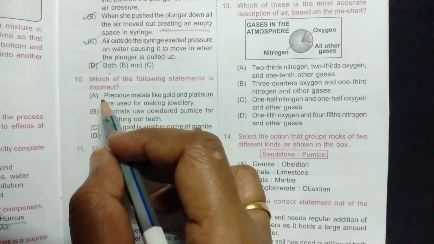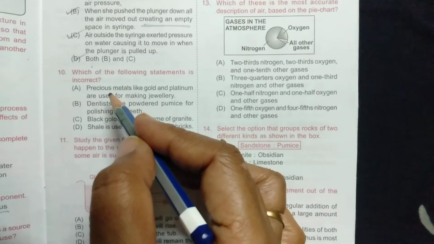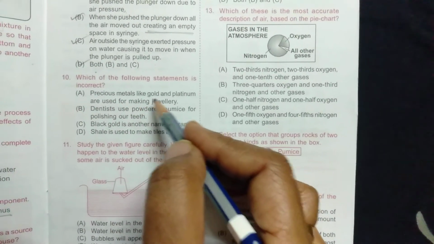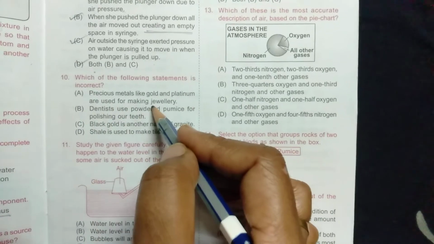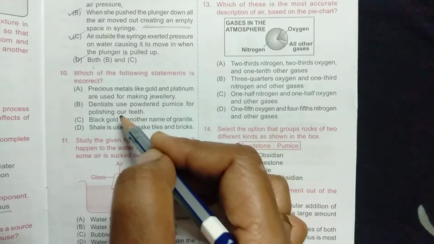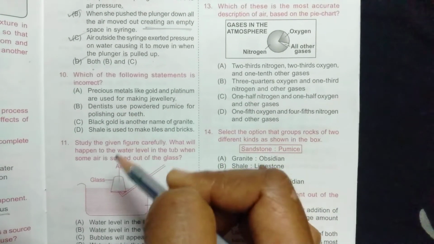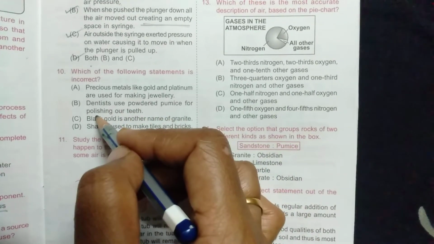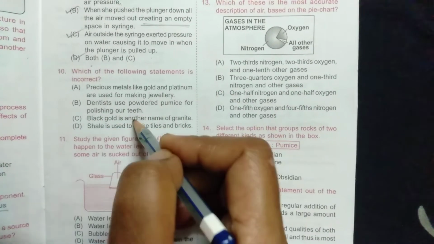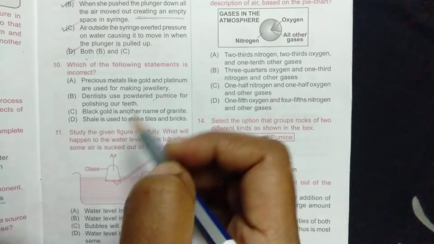Which of the following statements is incorrect? Now let us see this. Precious metals like gold and platinum are used for making jewelry. Yeah, I think it's correct. Dentists use powdered pumice for polishing the teeth. Yes, this is also correct.